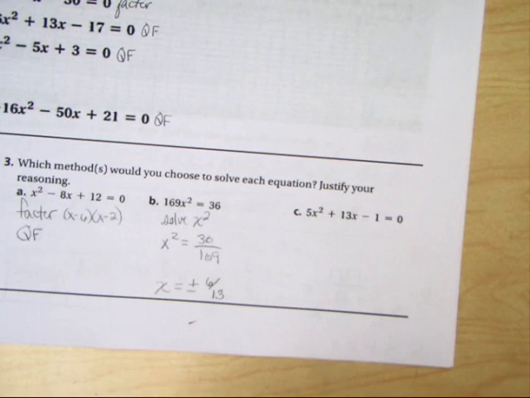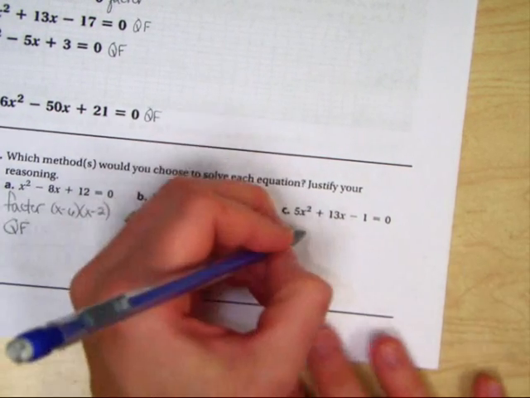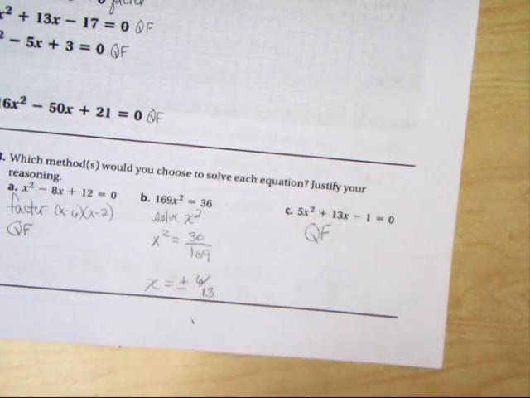In part C, it does not factor. In fact, it's impossible for you to know how to factor that. So you'd want to use your quadratic formula.